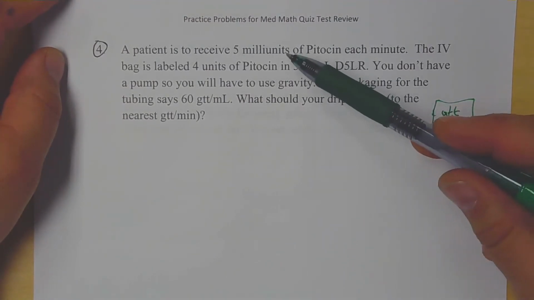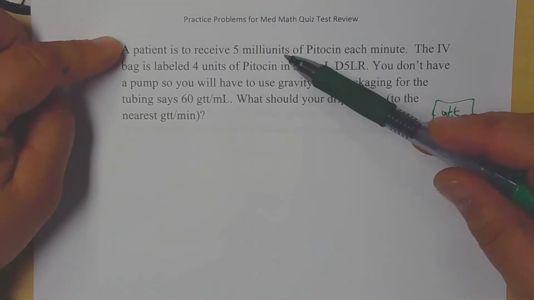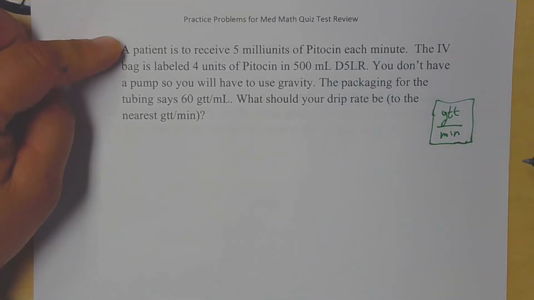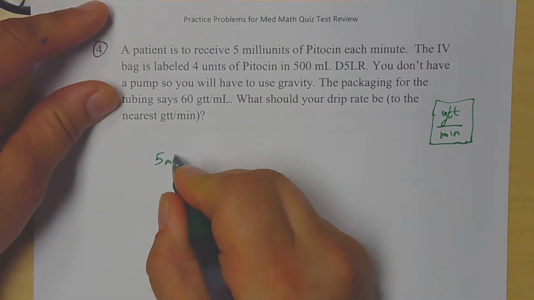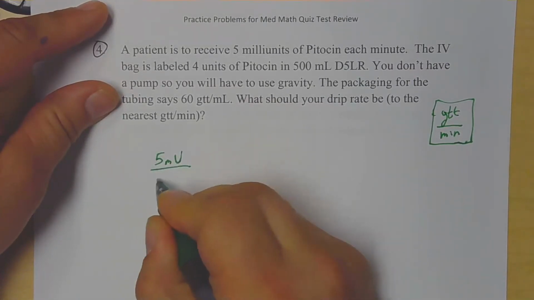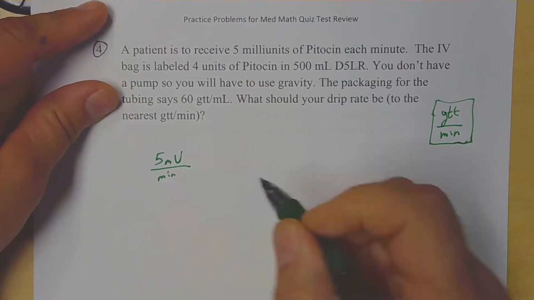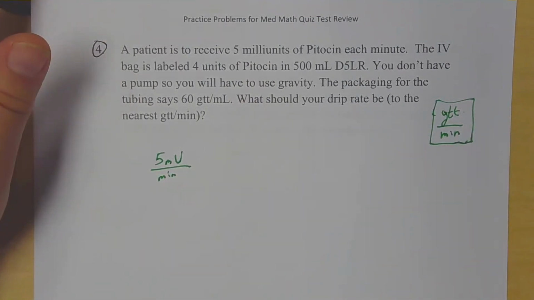Find my order. My order is right here. Patient is to receive 5 milliunits of Pitocin each minute. So I'm starting with 5 milliunits per minute. That also is a rate. Good thing. Rates become other rates.